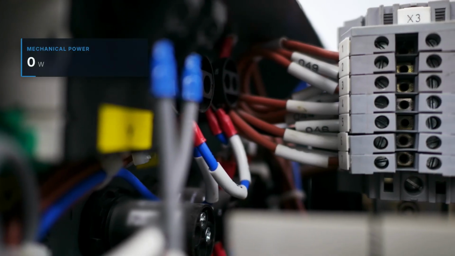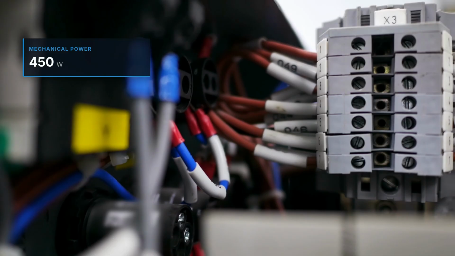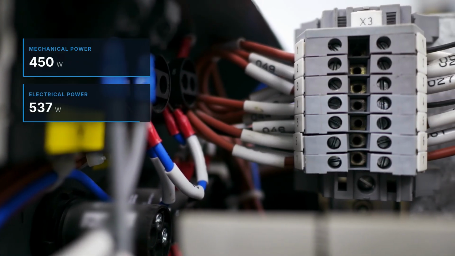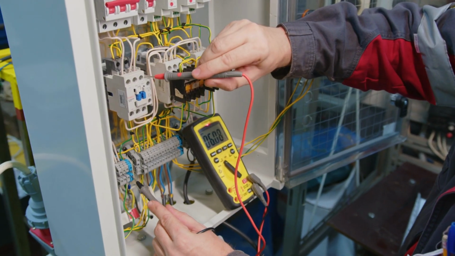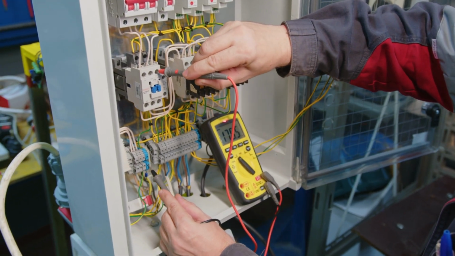These values help you properly size your power supply, select appropriate wiring, and ensure your control system can handle the electrical load. This tool eliminates manual calculations and helps prevent undersized power systems.